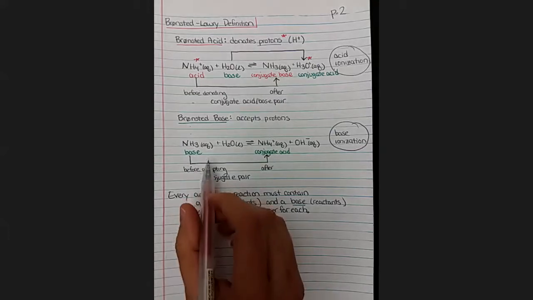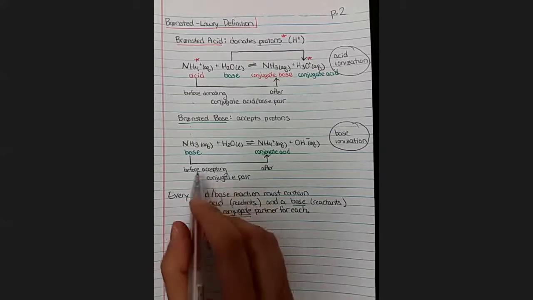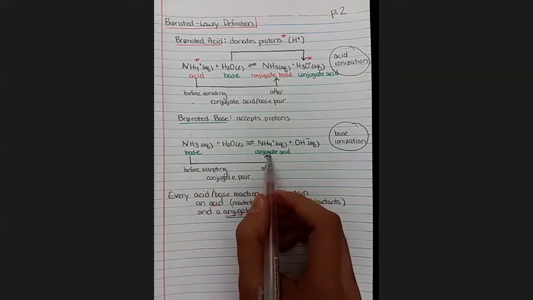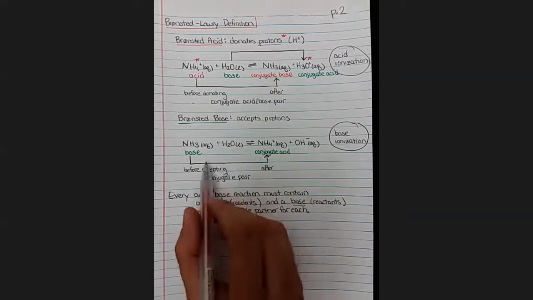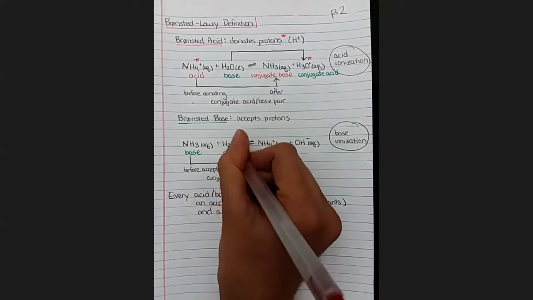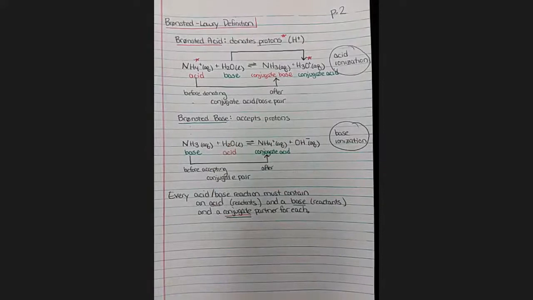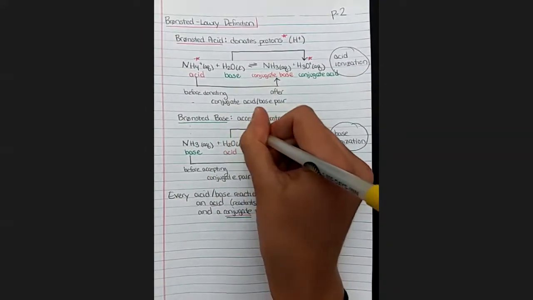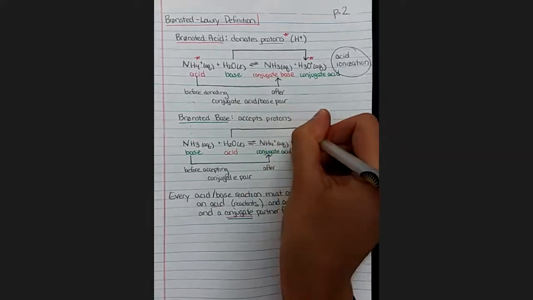Okay, and we can do the same thing for our base reaction. NH3 was a base, and it formed the conjugate acid NH4 plus, and so that means there needs to be an acid on the reactant side. So water is going to be our acid, meaning water is going to be donating a proton. After it donates a proton, it has one less hydrogen.